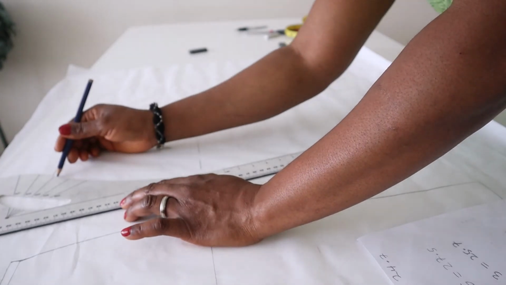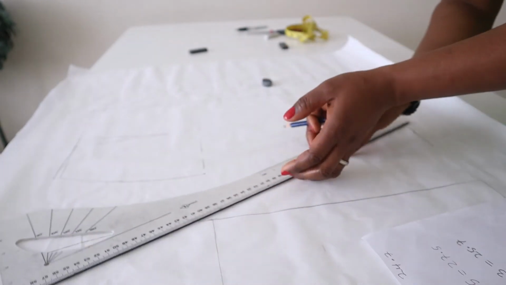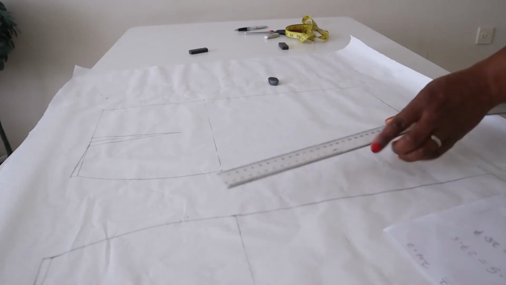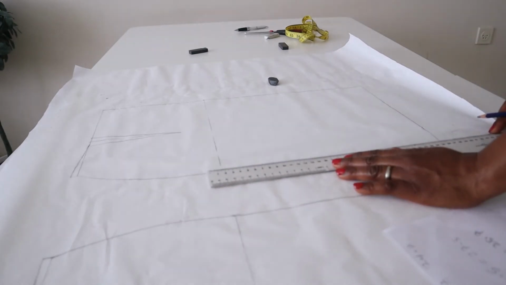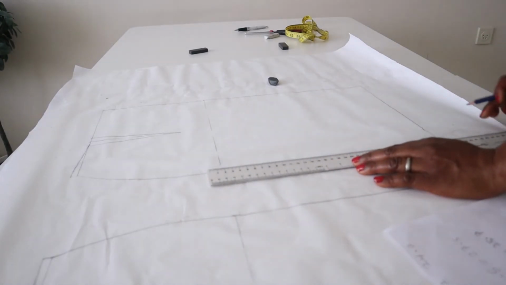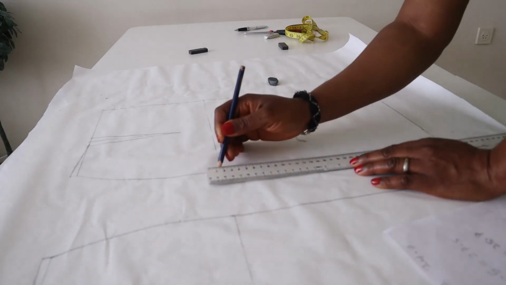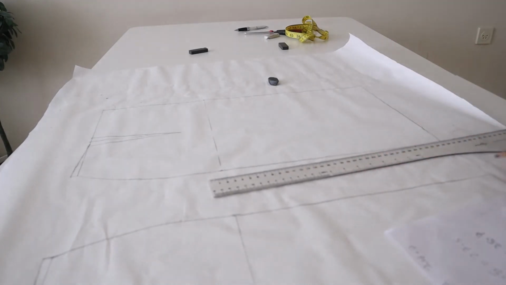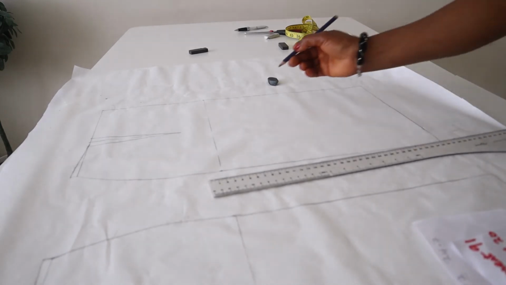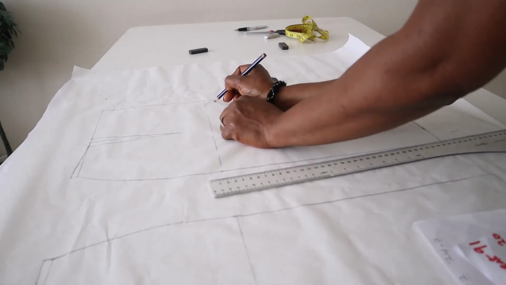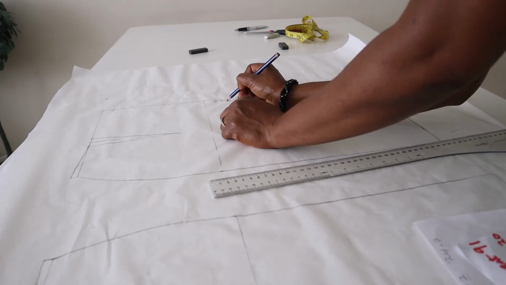Then the hip curve. Okay, this is half of the back panel.